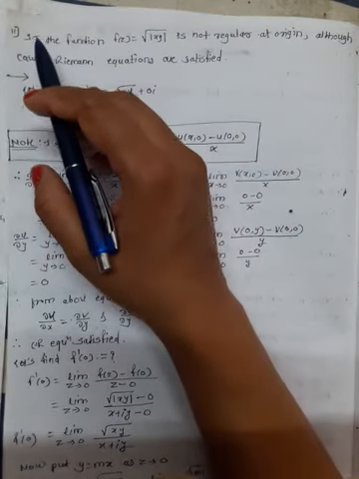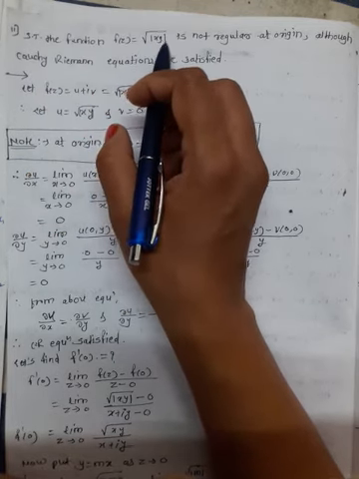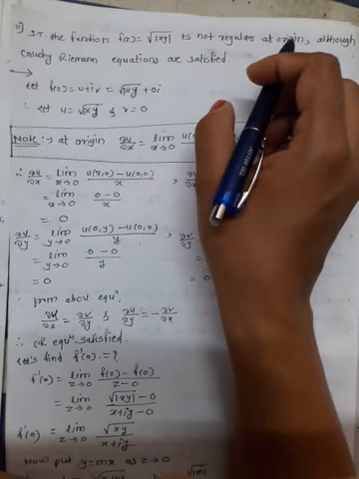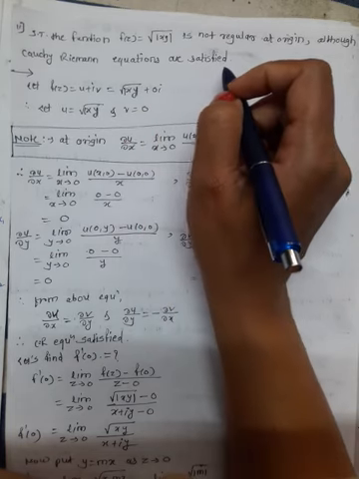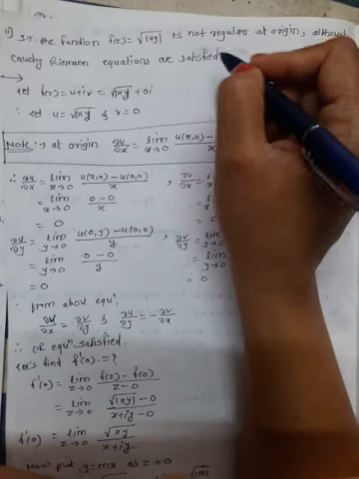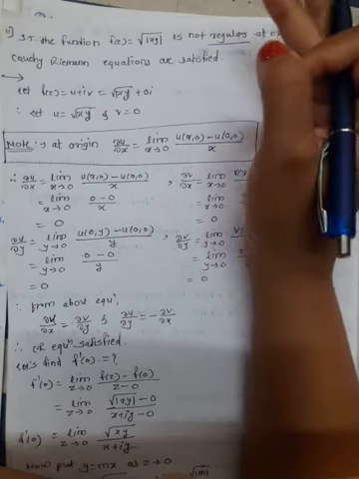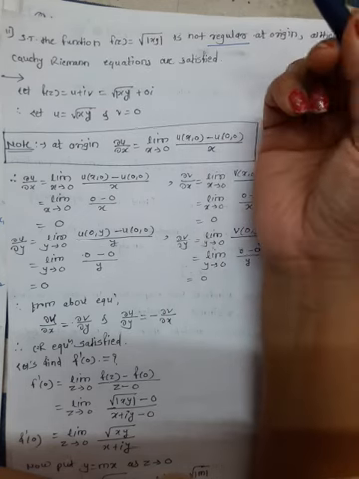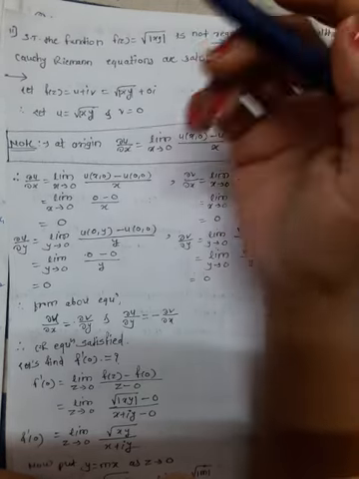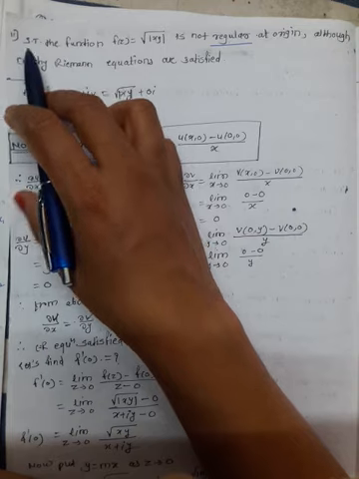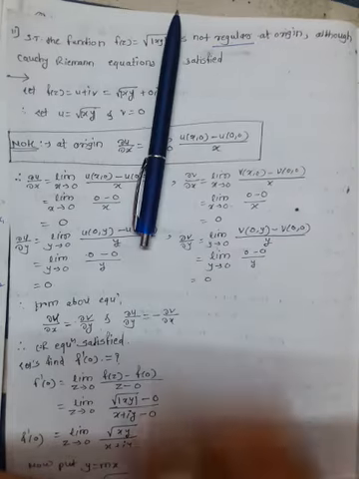Next example. Show that the function f(z) = √|xy| is not regular at origin, although Cauchy-Riemann equations are satisfied. Okay, here what is the meaning of regular? Analytic function has three synonym words. One is analytic, second one is regular, means analytic, and third one is holomorphic function. Three words are the same. Now what is the question? We have to show that this function is not analytic at origin.